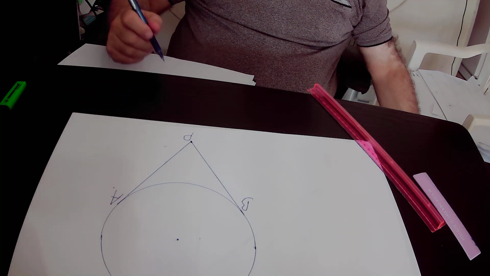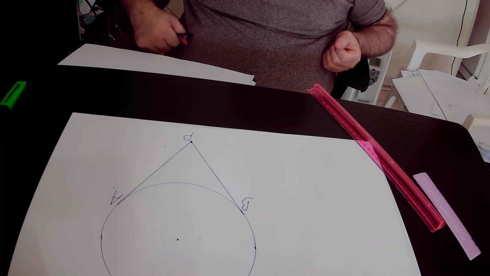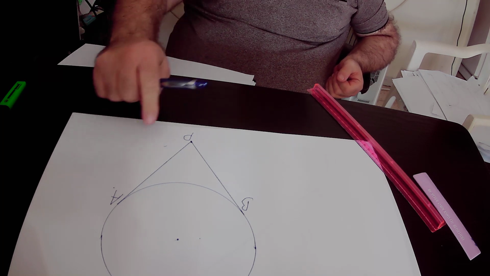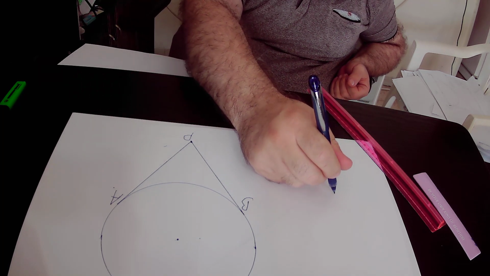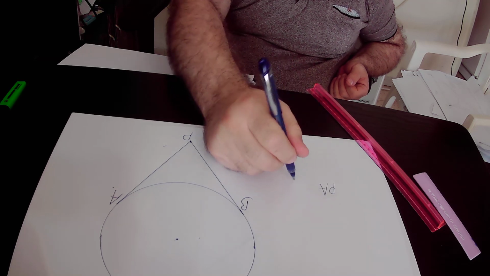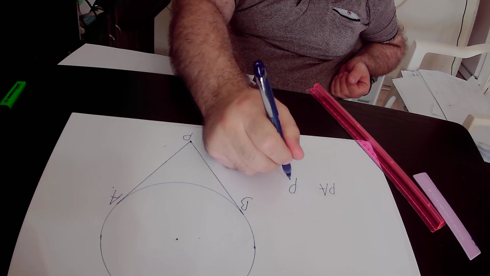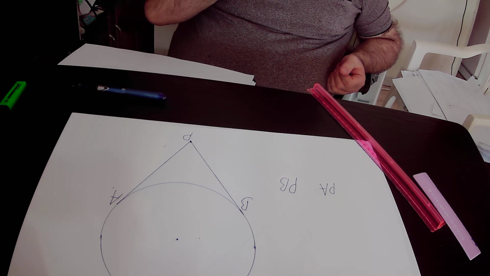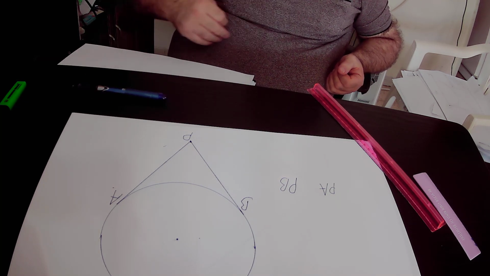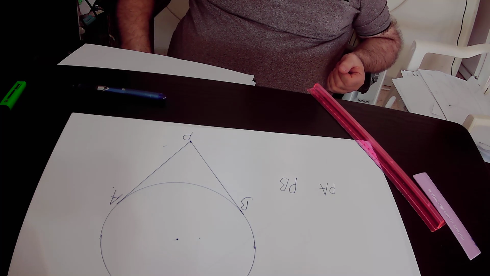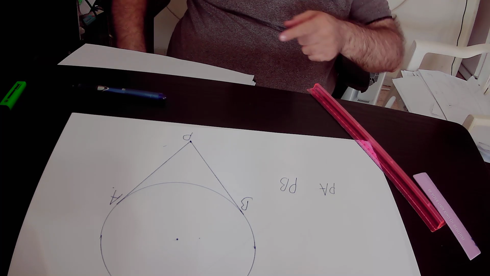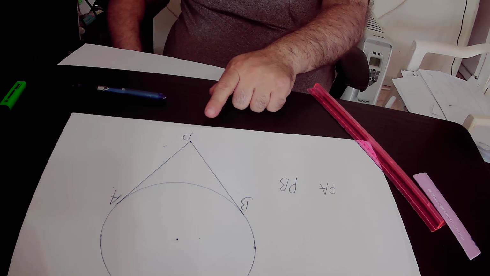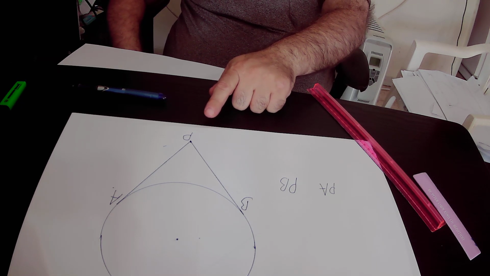and according to two tangents theorem, the length of the first tangent is PA, the length of the second tangent is PB, and the lengths of two tangents from a common external point, that is to say from point P, to a circle are equal.